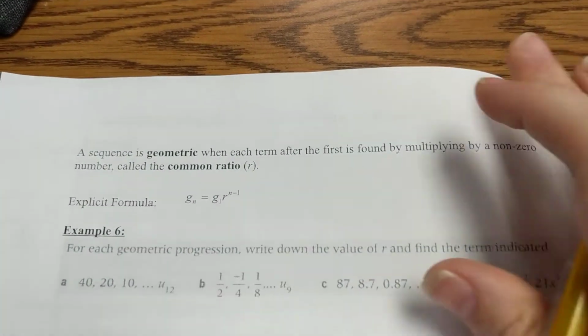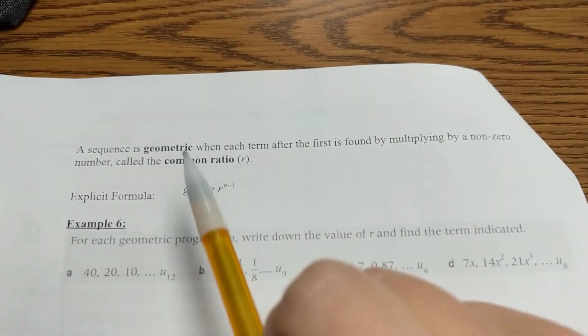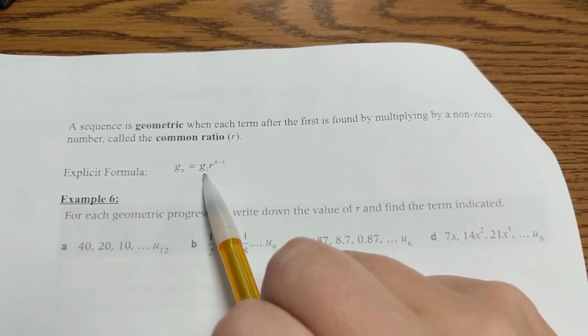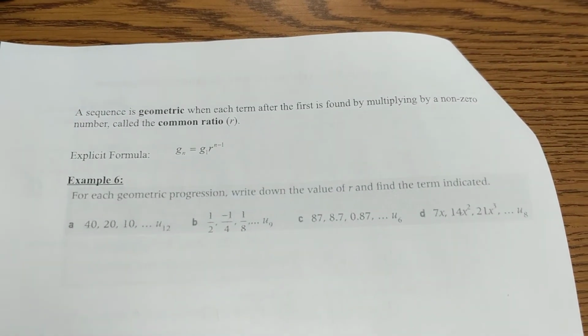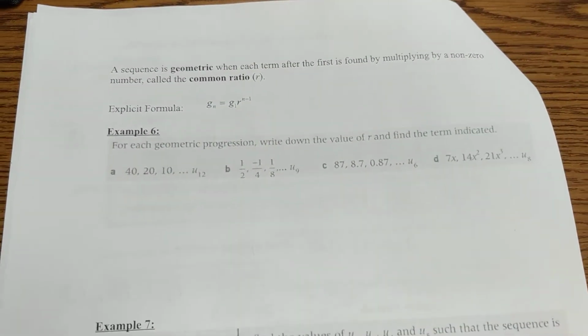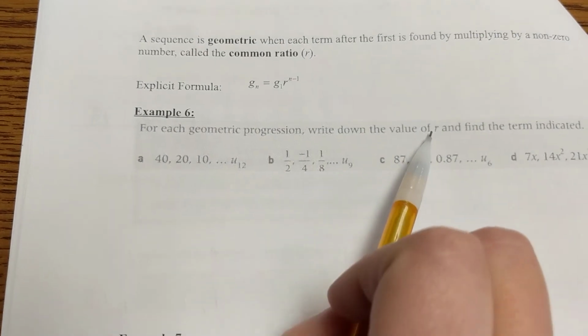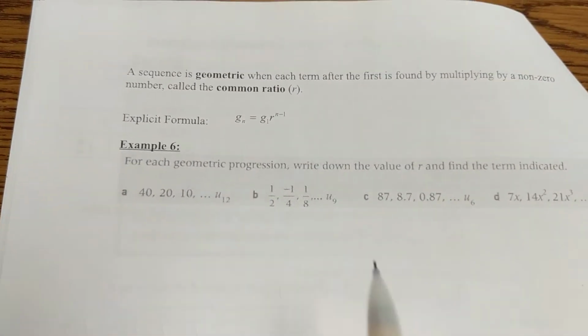All right, so geometric series are now those ones with the common ratio. We're multiplying. So here's my formula, first term times r to the n minus 1. So I've got some examples here. For each geometric progression, write down the value of r and then find the term indicated.